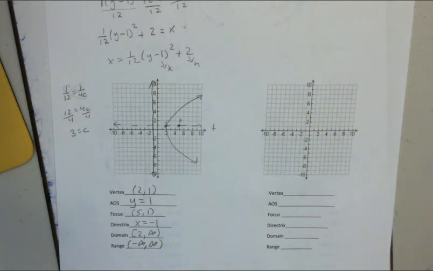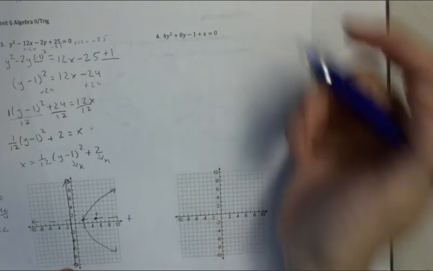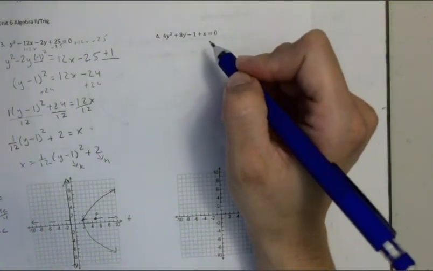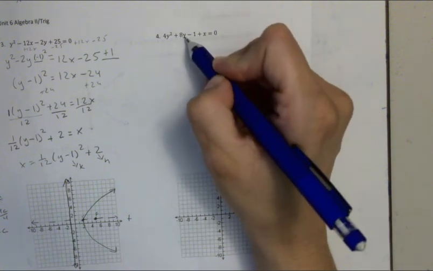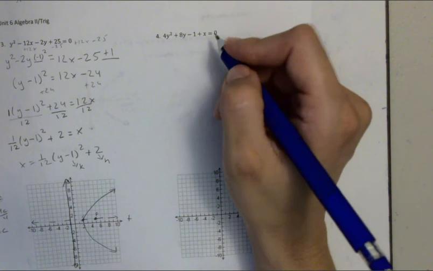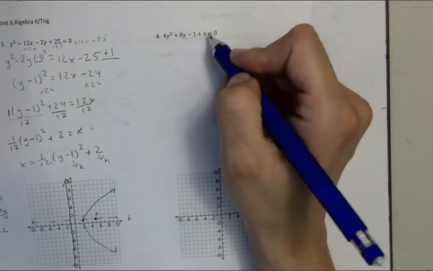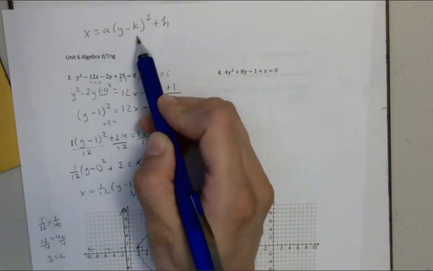Okay, so let's go ahead and go to number 4 here. Again, we need to get this into vertex form. Because I can tell that y is squared and there's a y here, that means this is going to be a sideways parabola. X is by itself, so I need to isolate x. I want it to say x equals. I want to get it into this form, my vertex form.